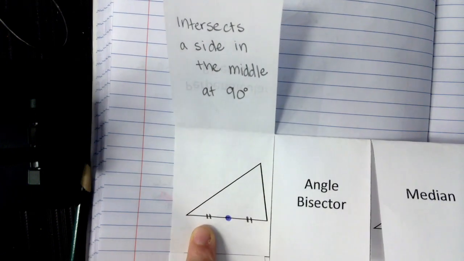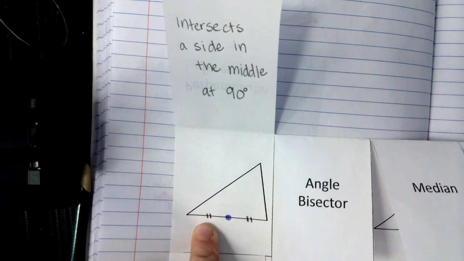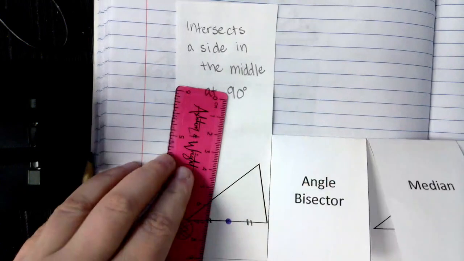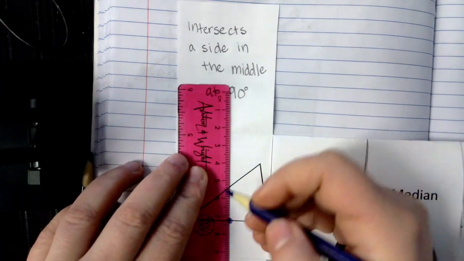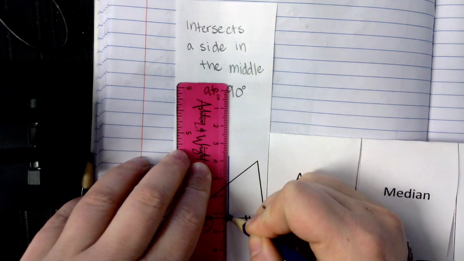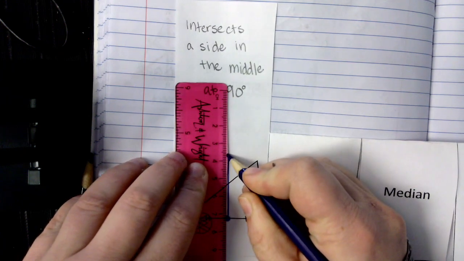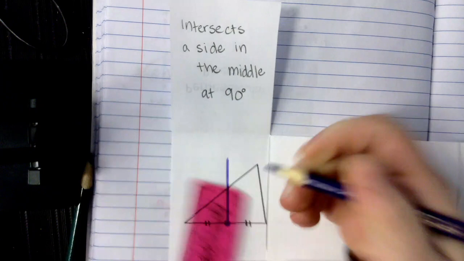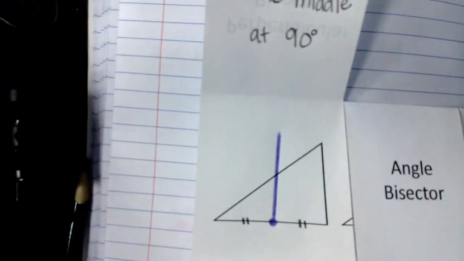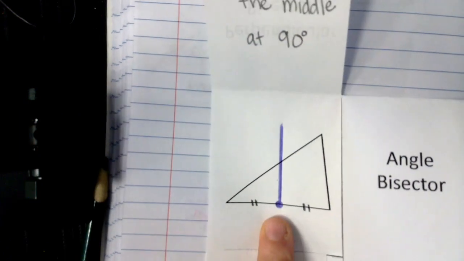And then it's going to go up at 90 degrees. So when we draw that side, we want it to go straight up at 90 degrees. So how can I show that that's at a 90 degree angle? Box. Good. You guys are crushing it.